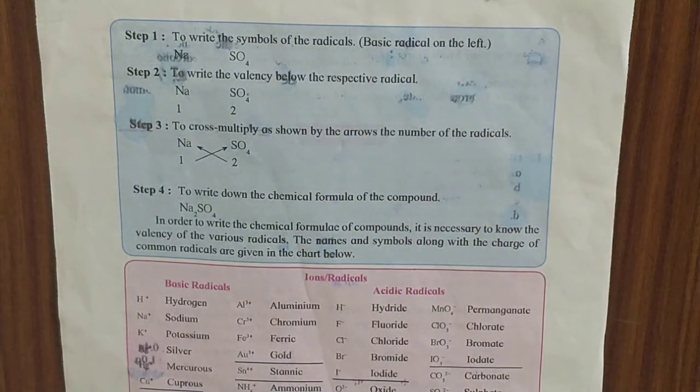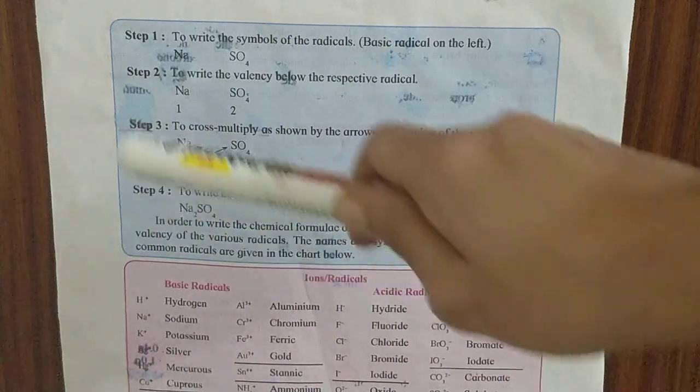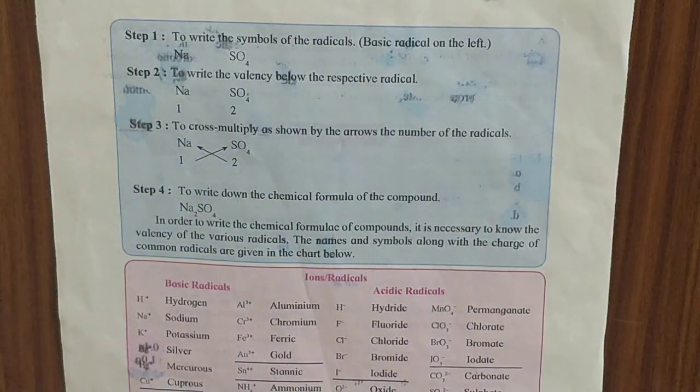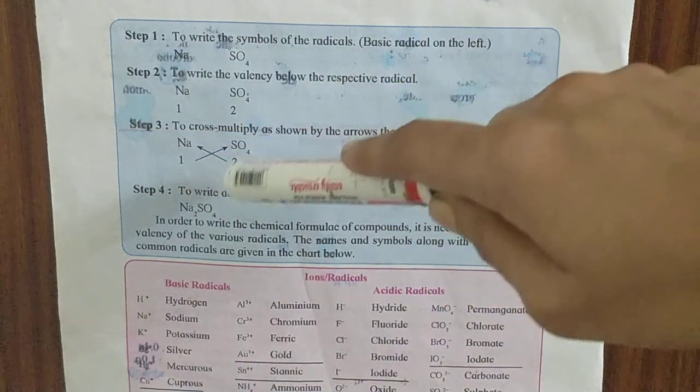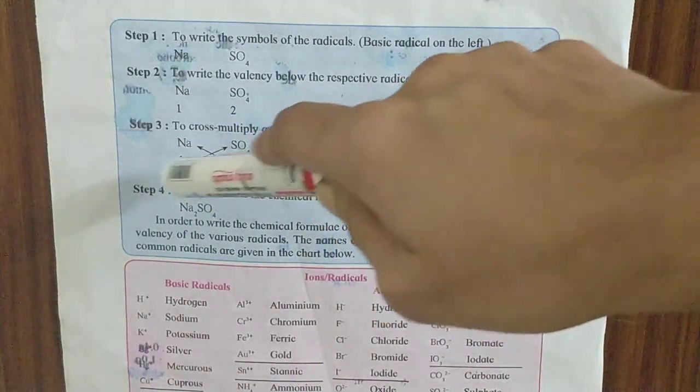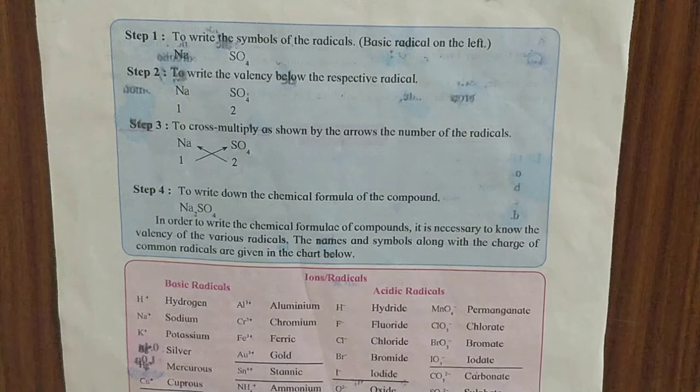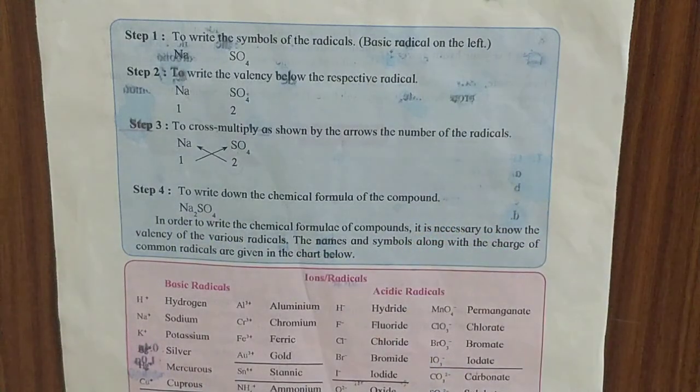Third step is to cross multiply, as shown by the arrows, the number of radicals to write down the chemical formula of the compound. So it will be Na2SO4 with a 1 on SO4, but there is no need for writing that 1. So finally, the chemical formula of the compound is Na2SO4.